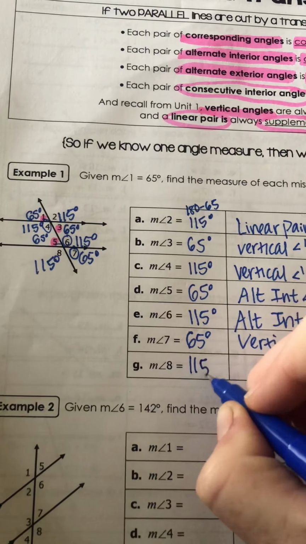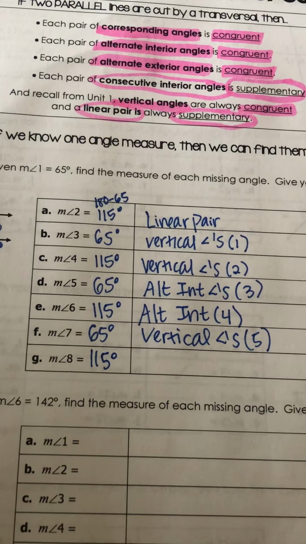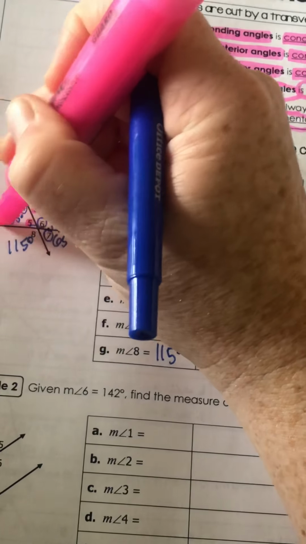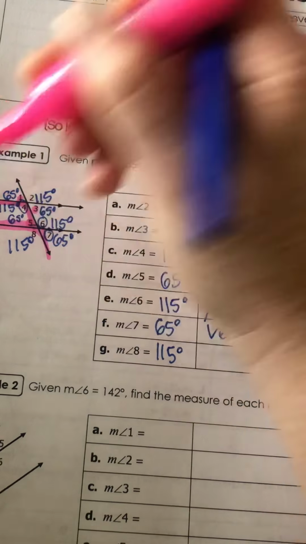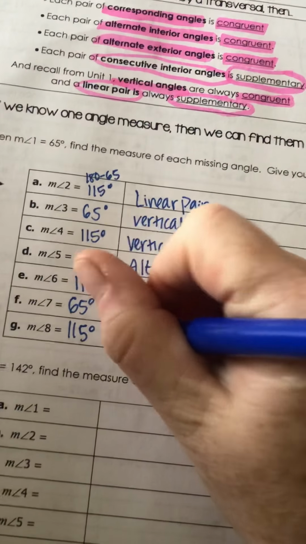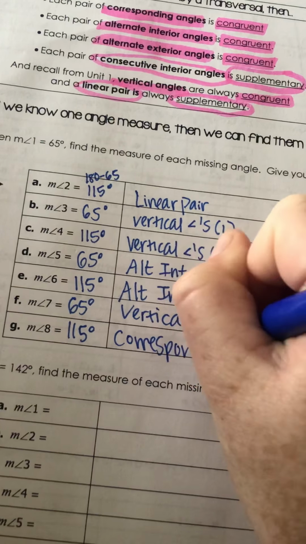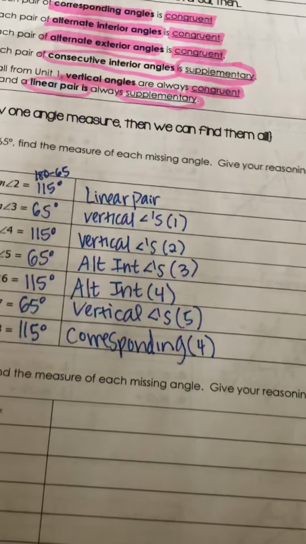And let's use something different we haven't used yet, which I kind of don't go with all the time. But angle 8 and angle 4, those are corresponding, just so you can see a different reason. And it's corresponding with angle 4.